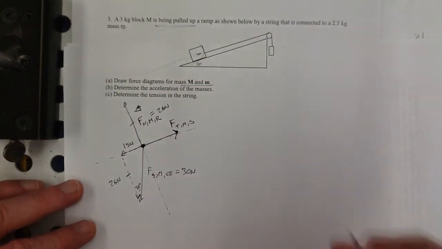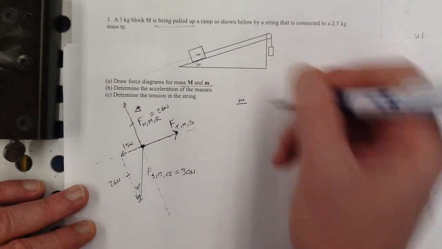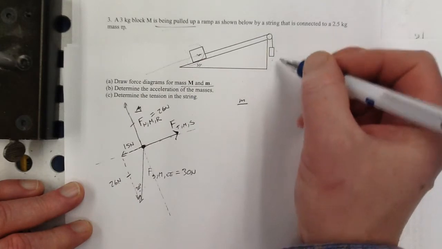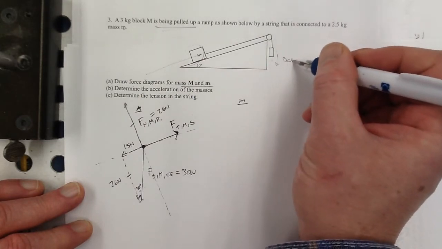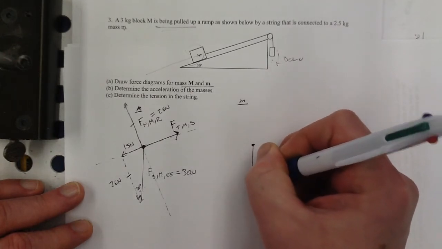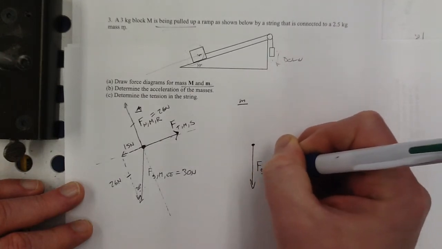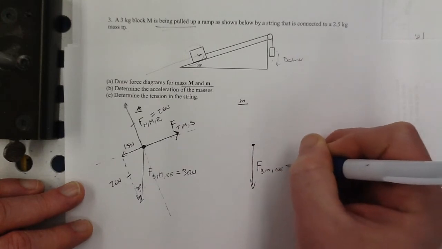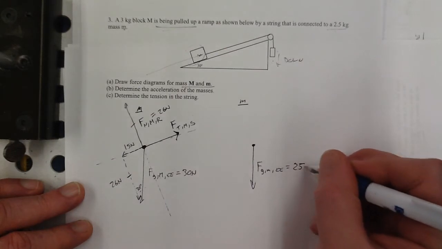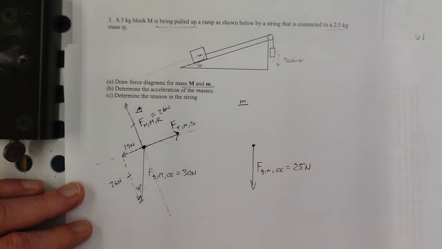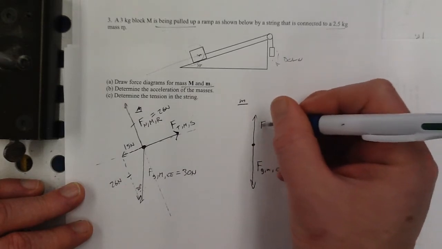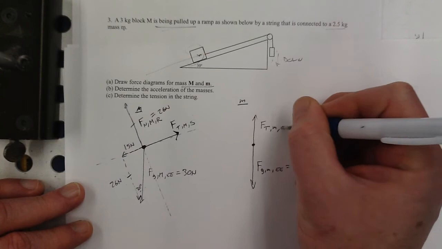How about for little m? Well, little m's the same as it always is. If this is being pulled up the ramp, then that means this is accelerating down, which means that down is the winning direction. So the force of gravity on little m from the entire Earth, which is its mass times 10, must be winning versus the force of tension on little m from the string.